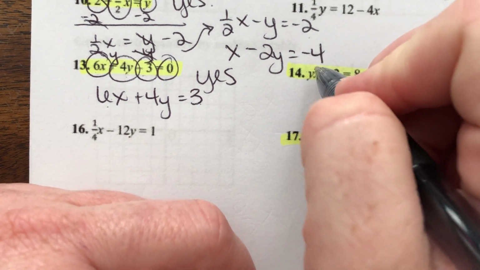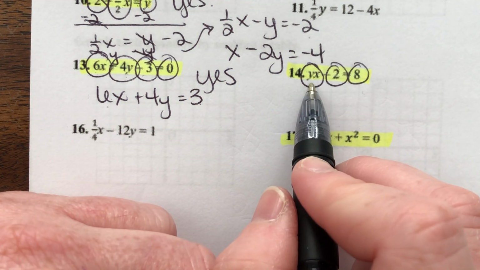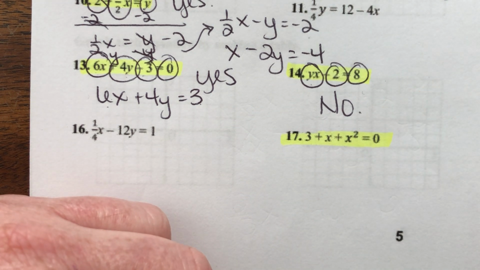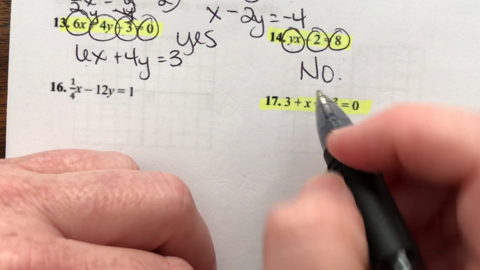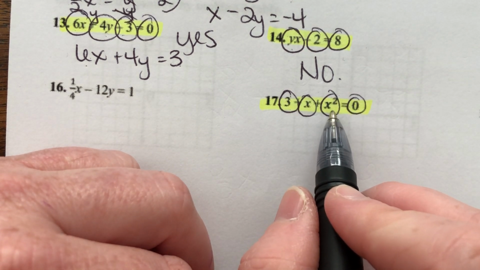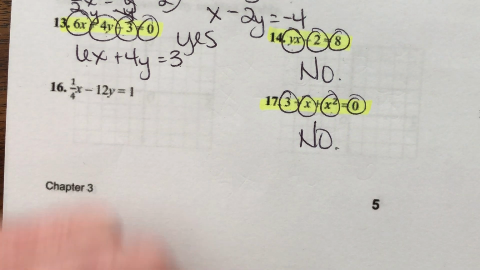Excuse me. Here we have 1, 2, 3 terms. We have 2 variables in this term, so this is not linear. And then lastly, we have this term, this term, this term, and this term. However, x squared here has an exponent, so this is not linear. All right, hopefully that's making sense.